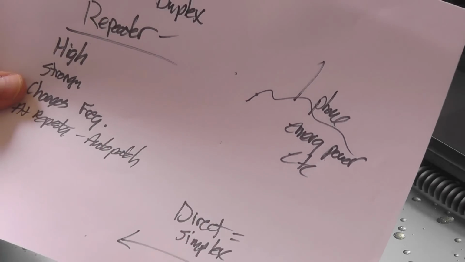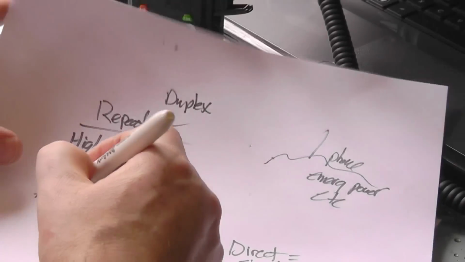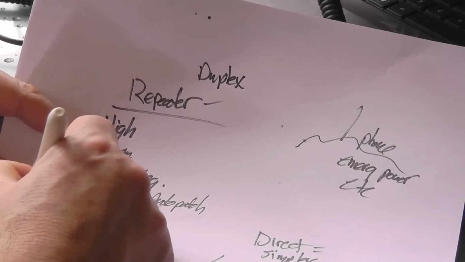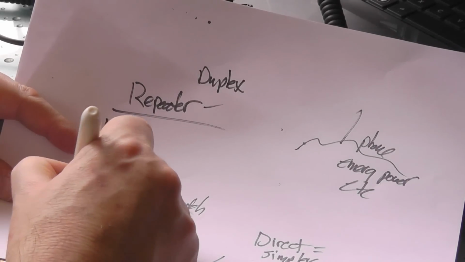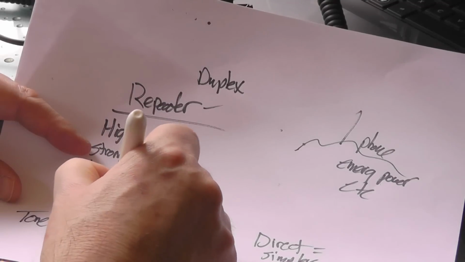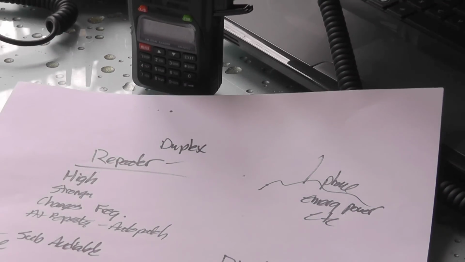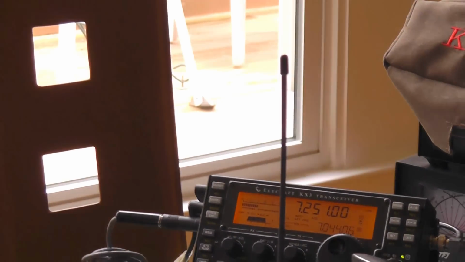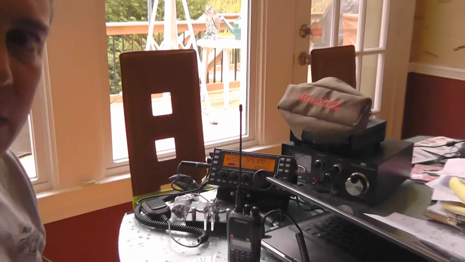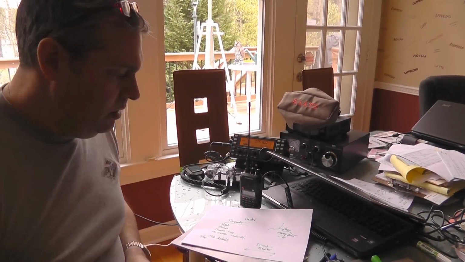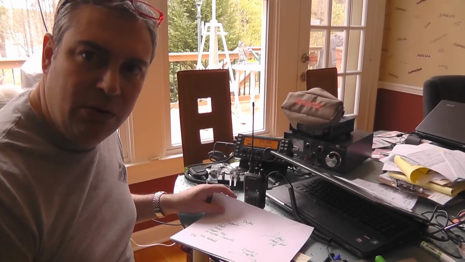Now, sometimes to activate a repeater, you'll have to have a certain sub-audible tone. Back in the day, repeaters used to be open, and when I say open, I mean no sub-audible tone was required.